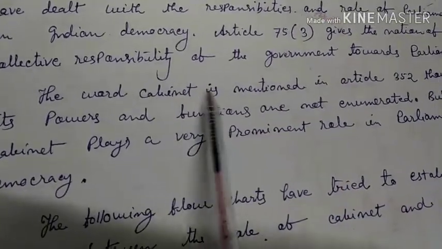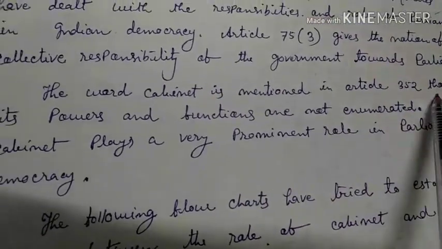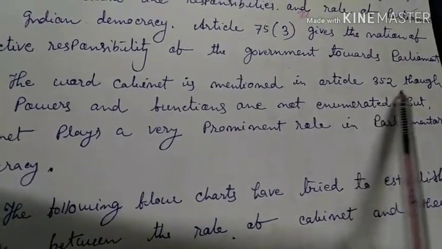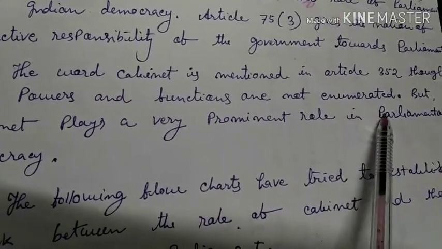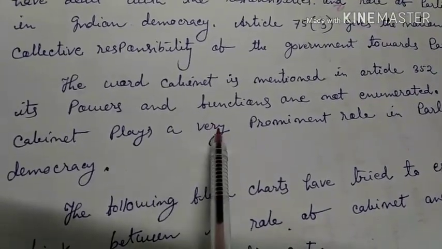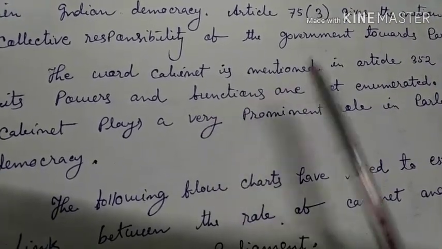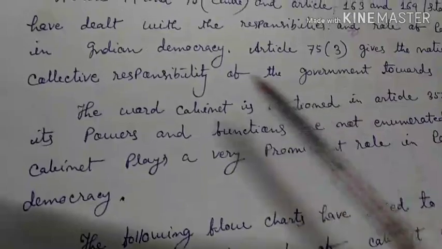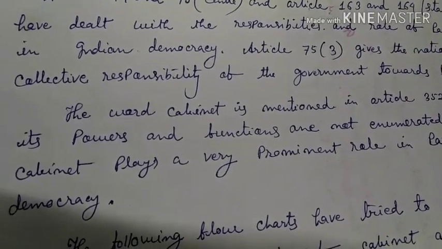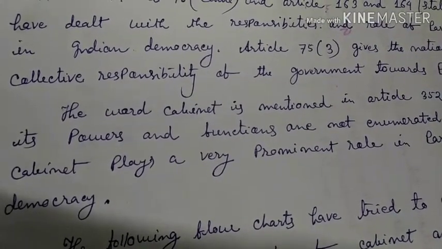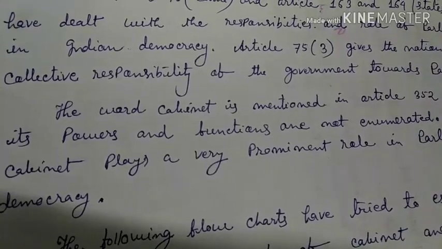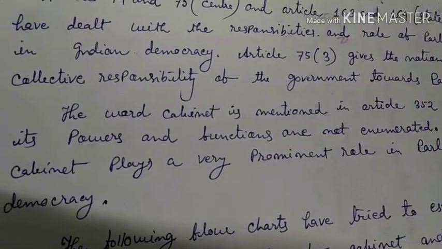Then in the second para, the word cabinet is mentioned in Article 352, though its powers and functions are not enumerated. But the cabinet plays a very prominent role in parliamentary democracy. Here we have given a para showing the major article which deals with the word cabinet. So these two paragraphs are mainly from the static background. Here we have shown that we have studied the core books, we know the major articles of the constitution, and we have effectively established a link from the constitution to proceed towards the answer.